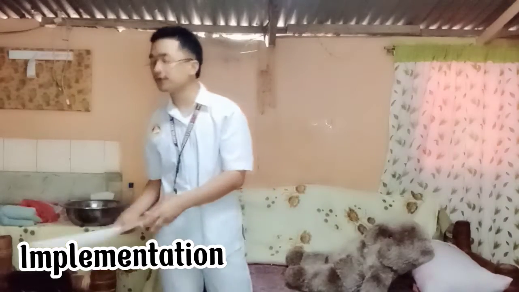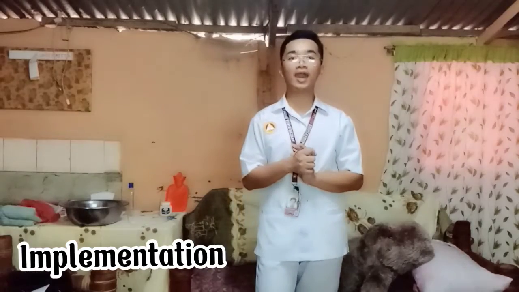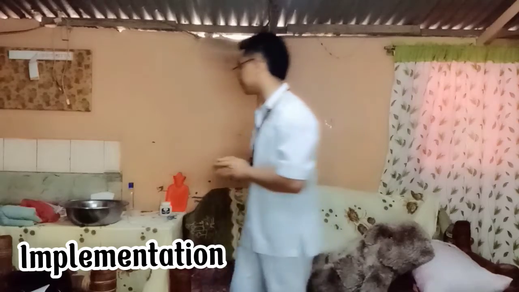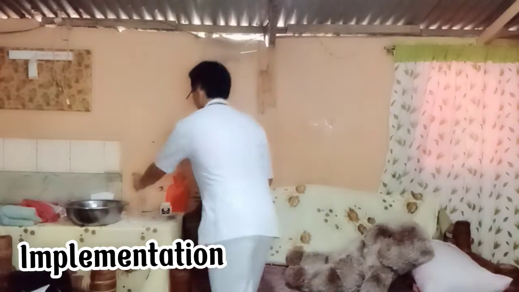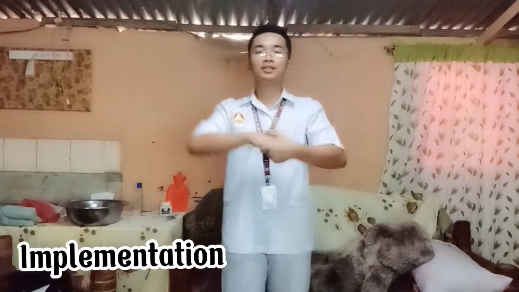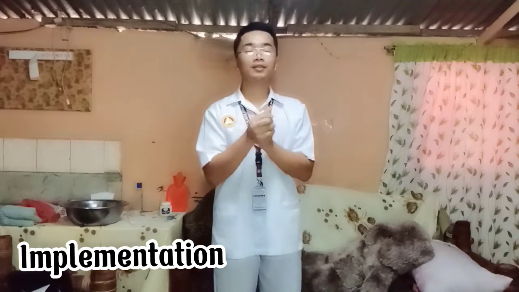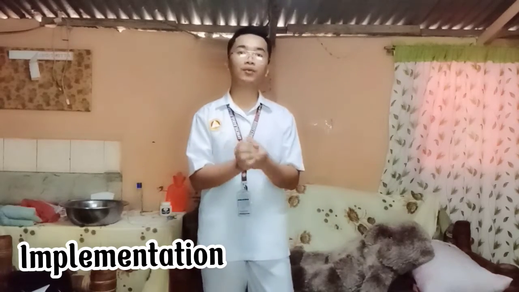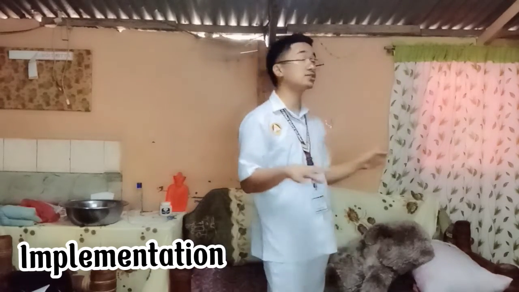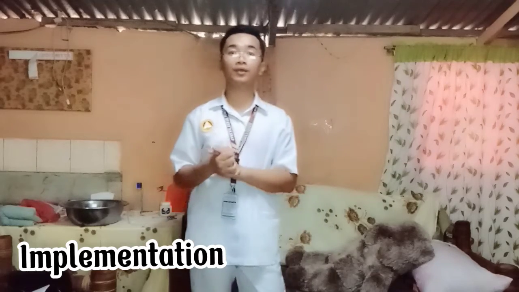Okay, so after explaining the procedure, we're going to perform hand hygiene and provide privacy for our client. So I'm going to perform hand hygiene. Then I'm going to close the door, close the window, and draw the curtain. So as you can see, I already closed the window and the door.